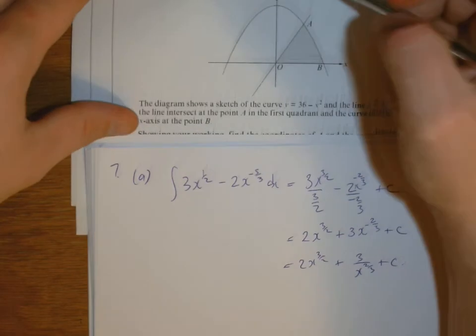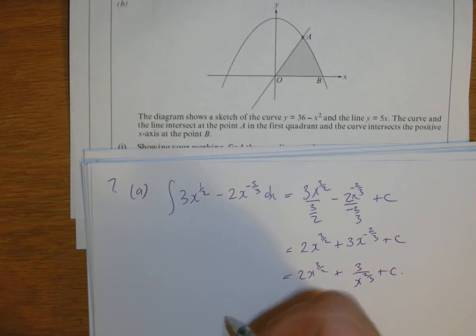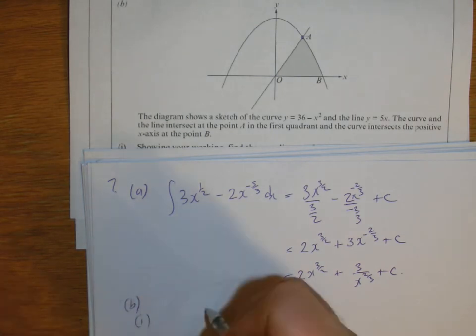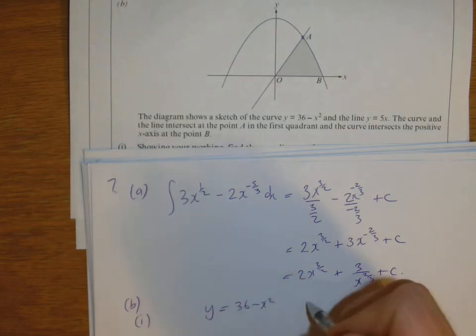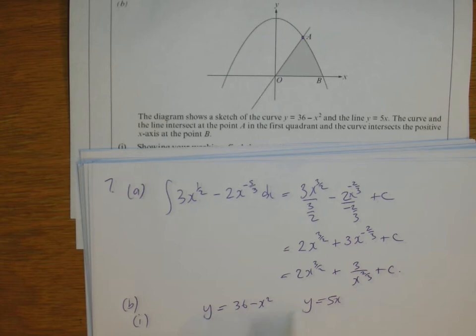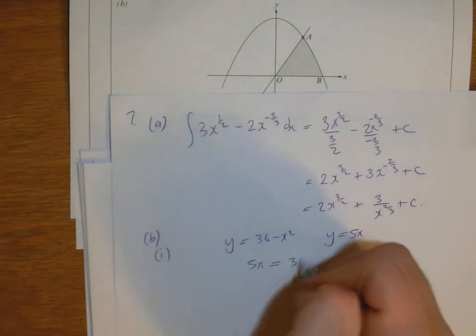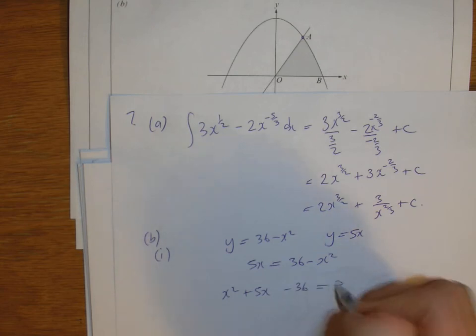Okay, so when we work out the coordinates of A, it's where this line and curve intersect. So we've got the curve, which is y equals 36 minus x squared, and the line, which is y equals 5x. Where they intersect, of course, the y values are going to be the same, so we can put them equal to each other. 5x equals 36 minus x squared. Get everything onto one side: x squared plus 5x minus 36 equals 0.